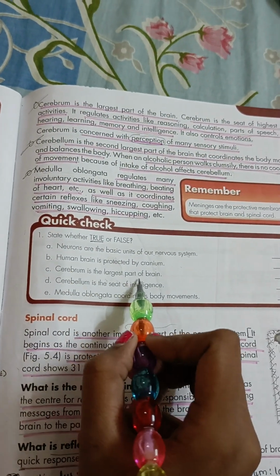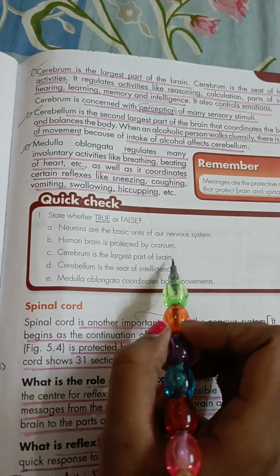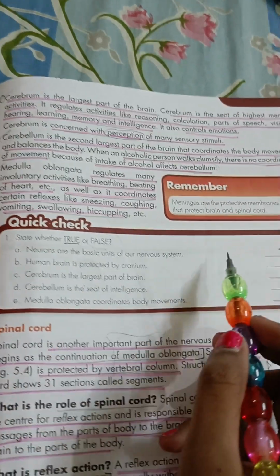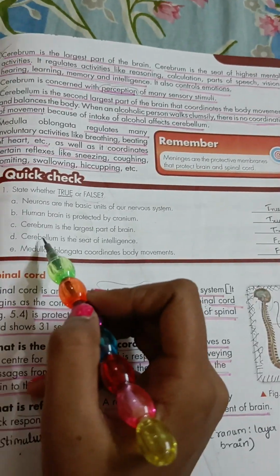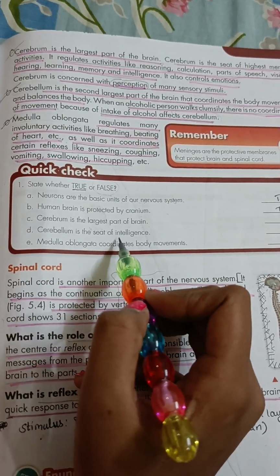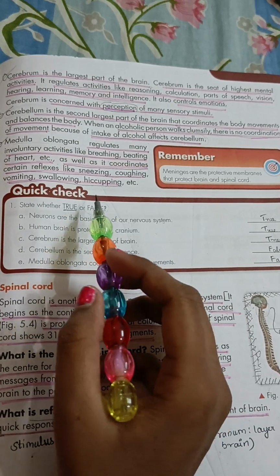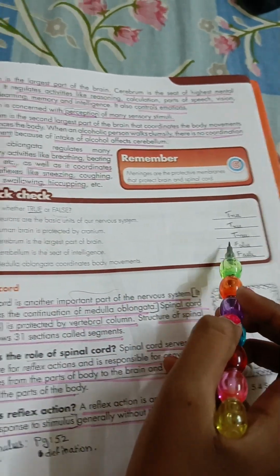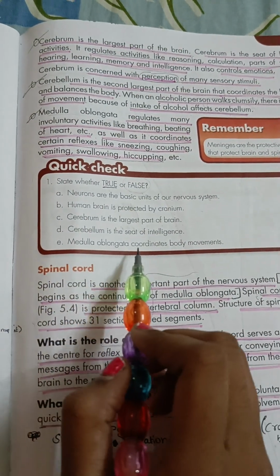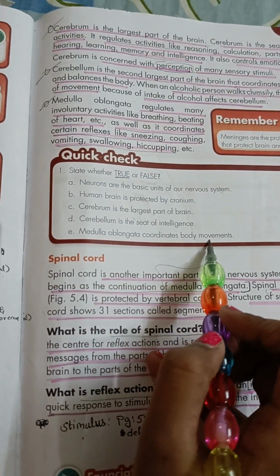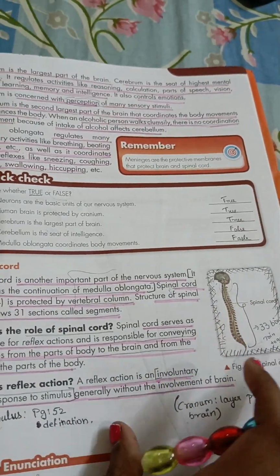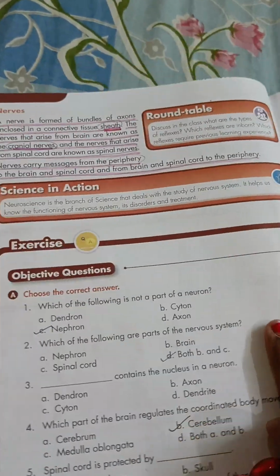Cerebrum is the largest part of the brain. Now, if you make it a false, I'm gonna cry. It's actually true. Cerebellum is the seat of intelligence. Is it true or false? It's actually false. Medulla oblongata coordinates body movements. Oh my god, I never knew this. It's actually false. Now there are some more exercises over here.